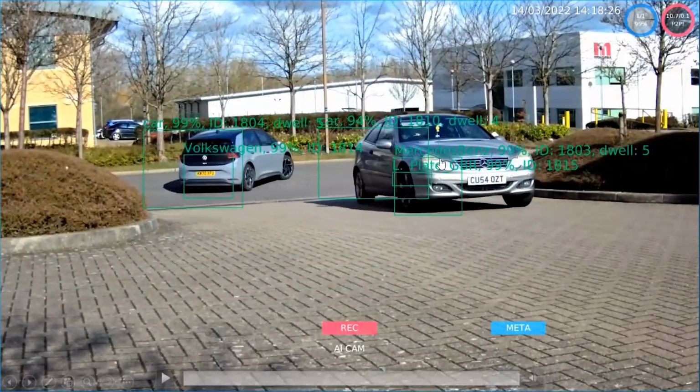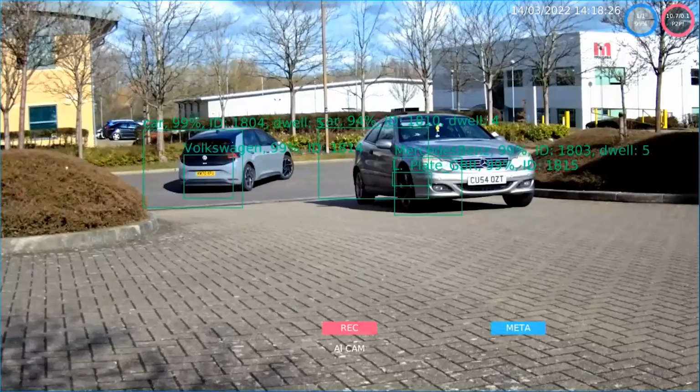So Volkswagen and Mercedes. It has also indicated that it's read a license plate, but unfortunately the NVR can't do license plates and other AI alarms at the same time. So you have to choose which one you would want. The camera would still log the license plate, so we would still have a log of the license plate here, but we can only create an alarm based on the make or the fact that there's a car in the scene.